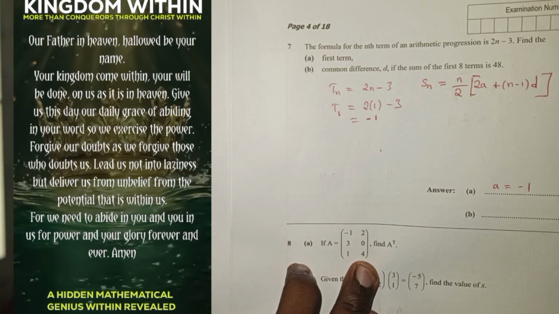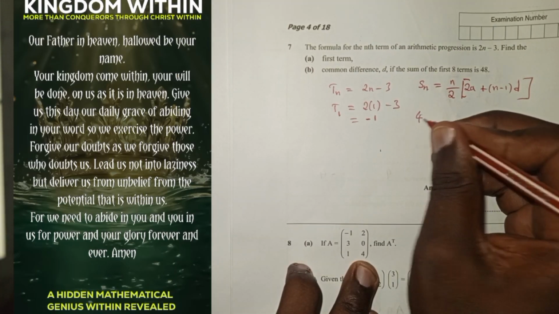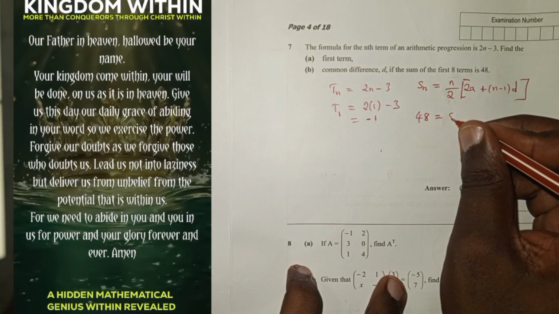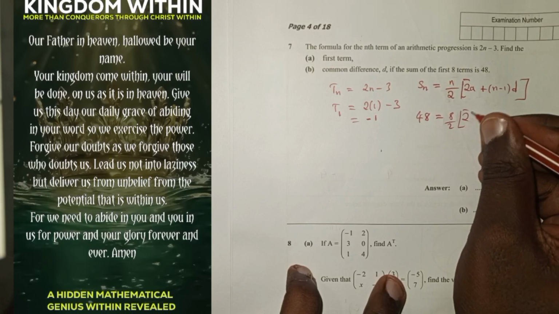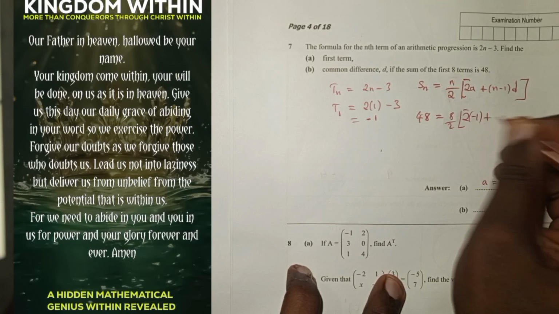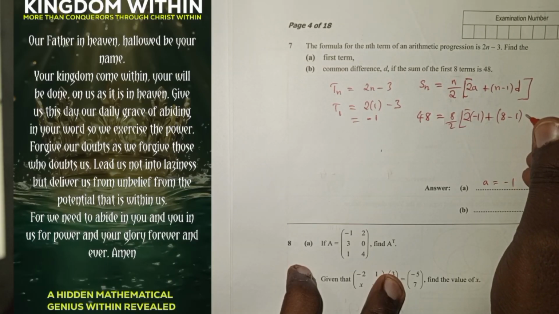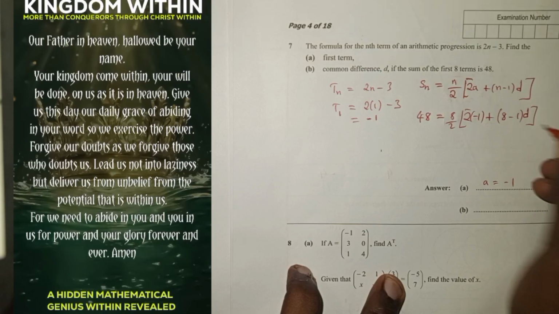So we have the sum of 8 terms, that is 48. So where there is S sub n, you put 48. So you have 48 is equal to, then n is 8, so 8 over 2, then 2 multiplied by a, which is minus 1, plus n is 8, then d is what we are looking for, so d there.